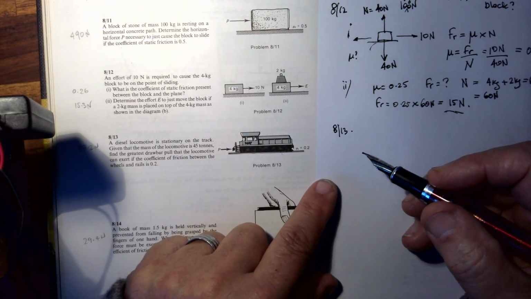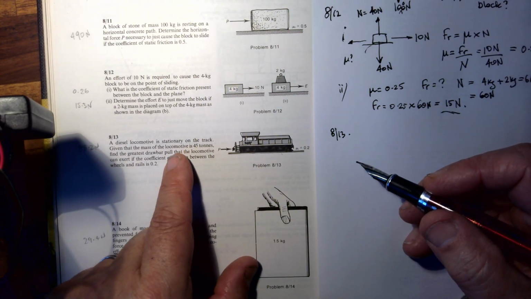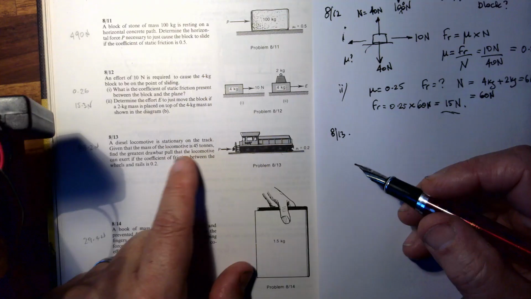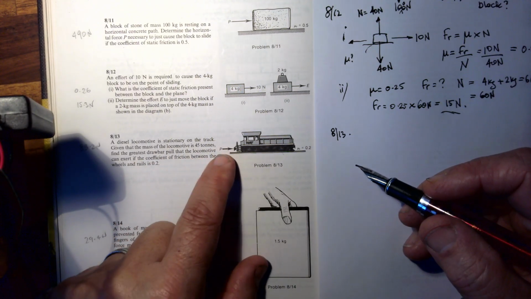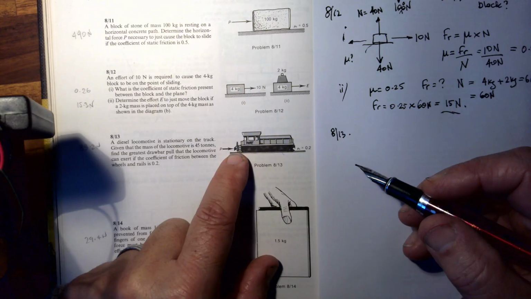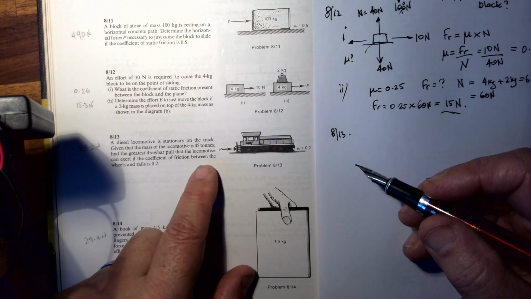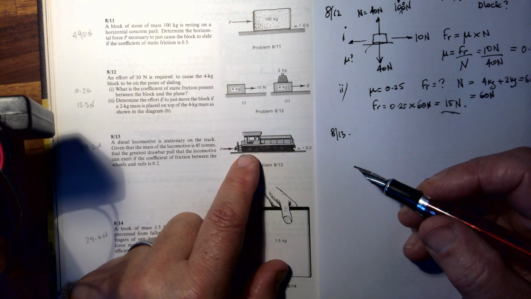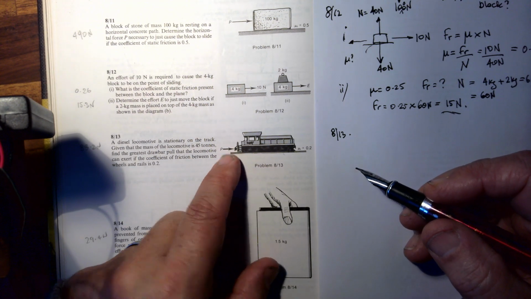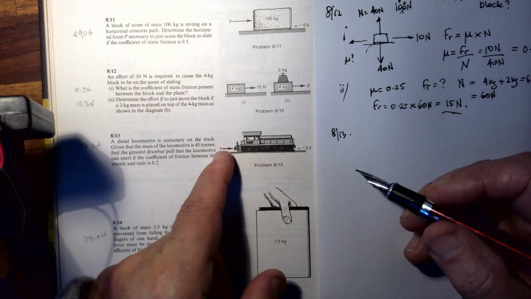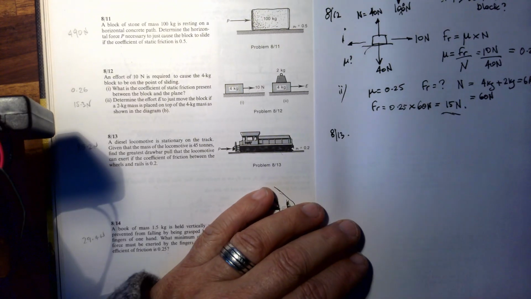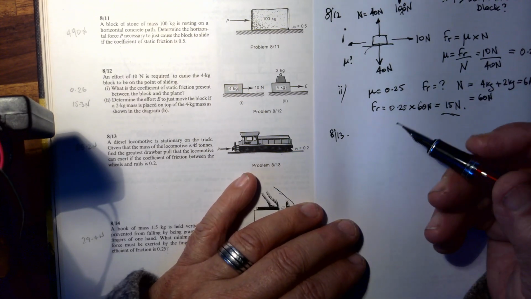A diesel locomotive is on a track. Given that the mass of the locomotive is 45 tons, find the greatest drawbar pull that the locomotive can exert if the coefficient of friction between the wheels and the rails is 0.2. In other words, how hard can the forward force go before the wheels start to slip, before it overcomes that coefficient of friction? When will the wheels start to skid, basically?